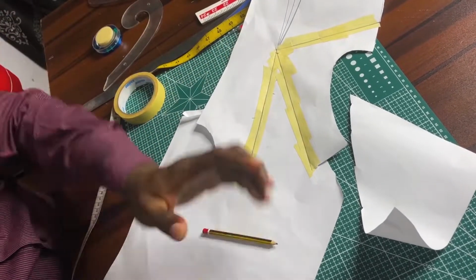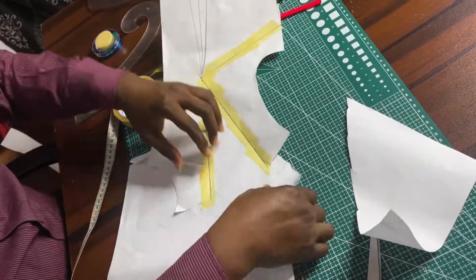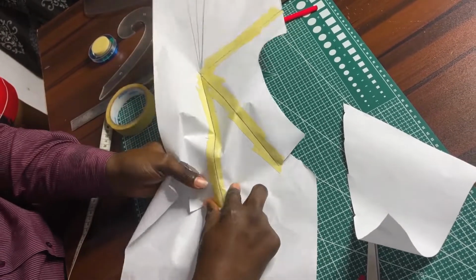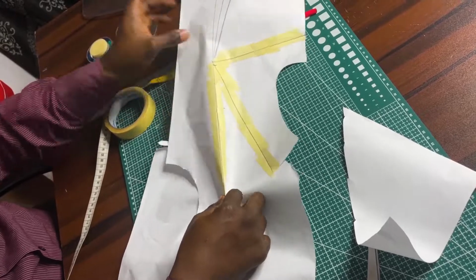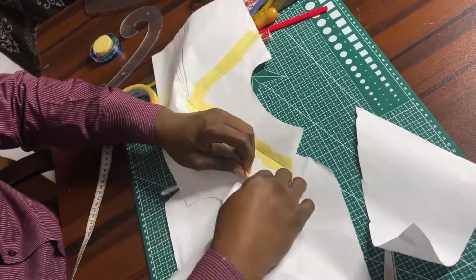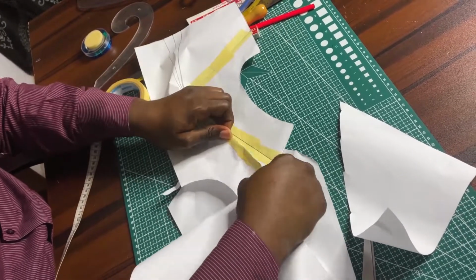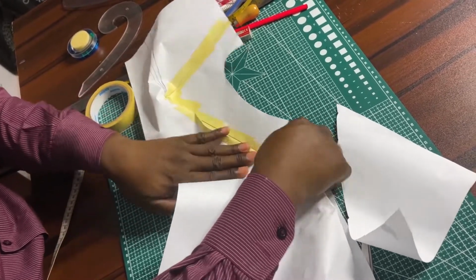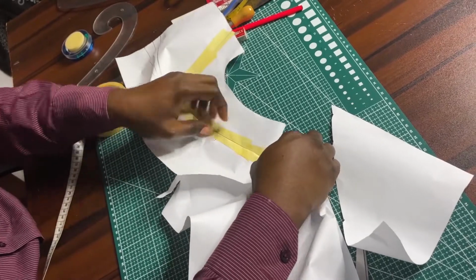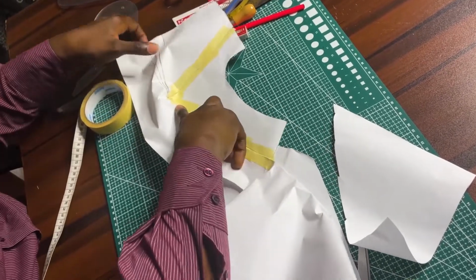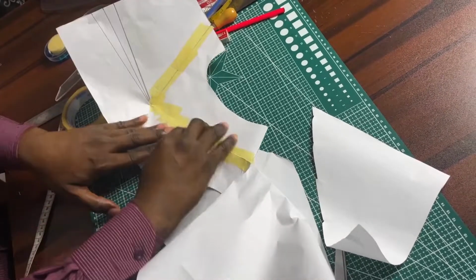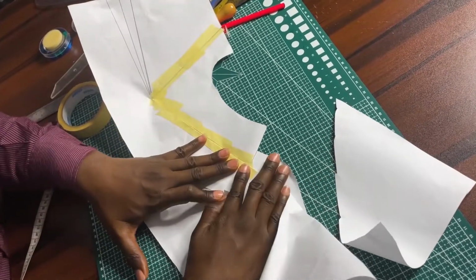What we are going to be doing right now is throwing our darts, and this is how we throw our darts. We are throwing our dart from the center front to the side. Remember, this has to arc from the center front to the side.